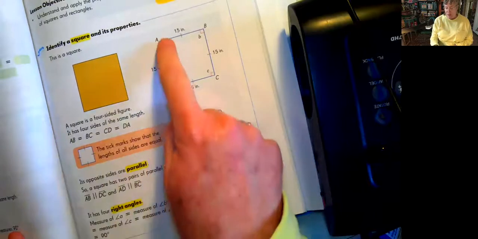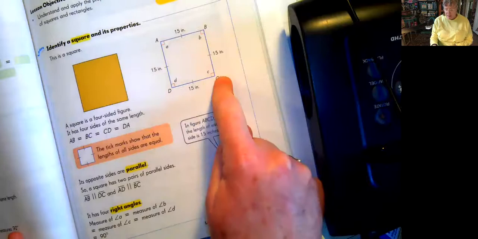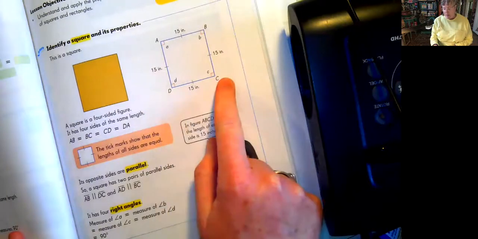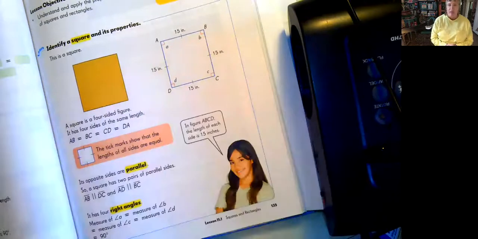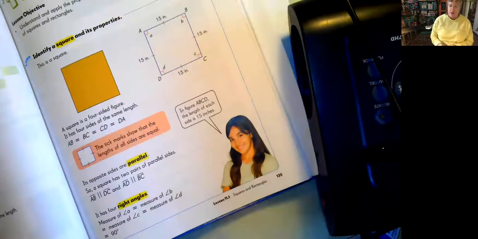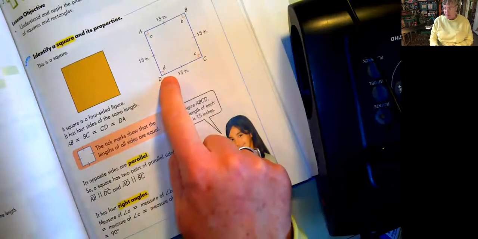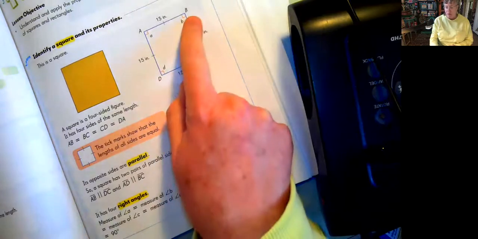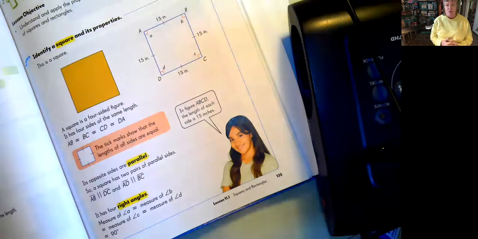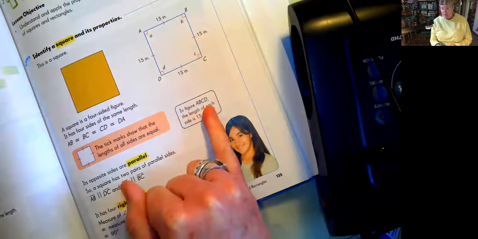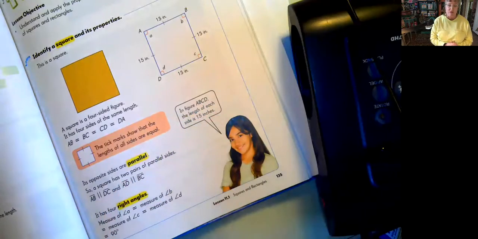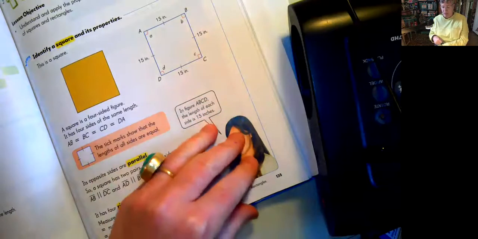Opposite sides are parallel. So AD is parallel to BC and DC is parallel to AB, right? So all four sides are parallel. And a square also has four right angles. So we have right angle D, right angle C, right angle B, right angle A. And each one of them equals 90. So this young lady is telling us in figure ABCD, the length of each side is 15 inches. And it already shows us that. She's just reminding us of that. Excuse me for my yawn.